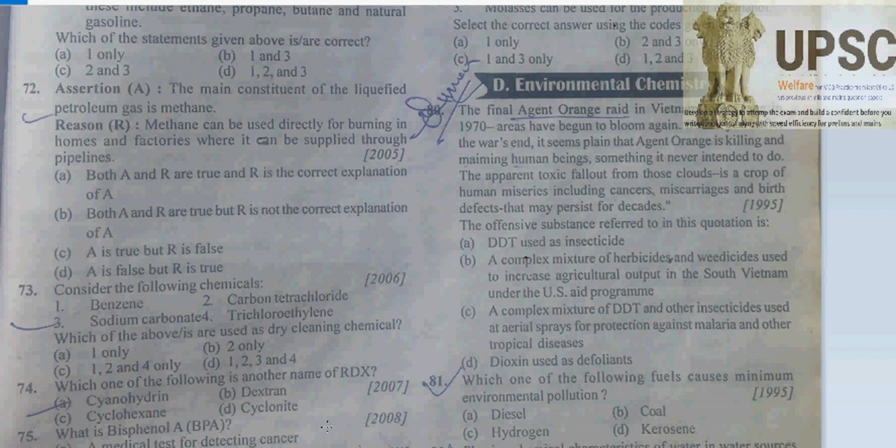So, firstly, the first question: the agent orange spraying in Vietnam took place in 1970. Areas have begun to bloom again, but 19 years after the war ends, it's a simple plant. Thus, the agent orange is killing and maiming human beings, something it never intended to do.